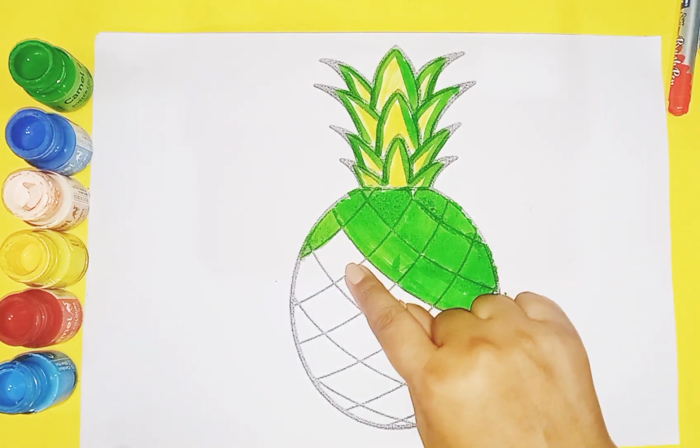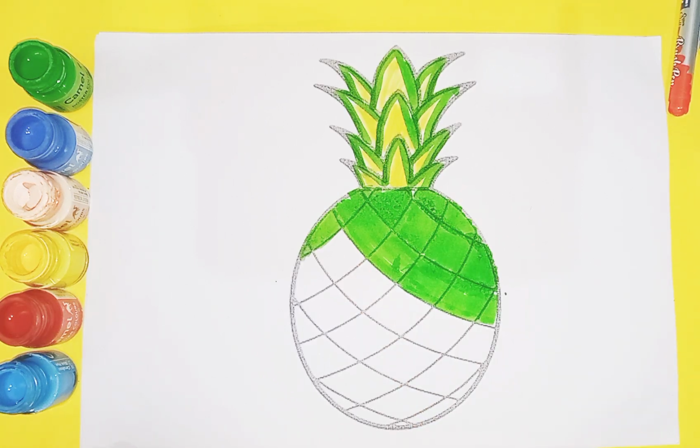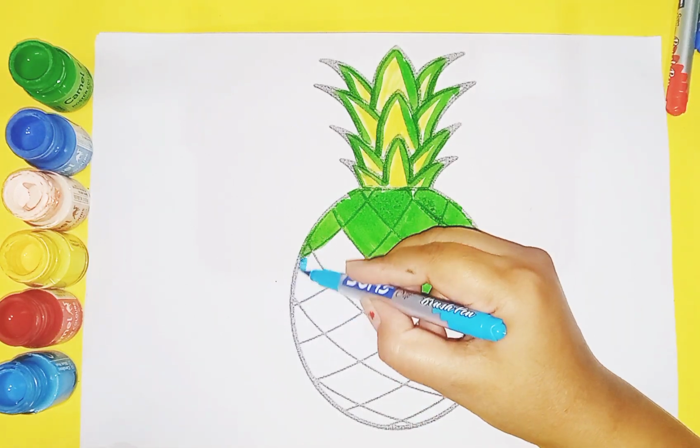Now we use some different color, sky blue.